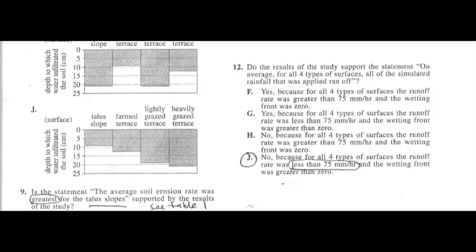Test 70A, Science Practice Problem number 12. Number 12 states, do the results of the study support the statement? On average, for all 4 surfaces, all of the simulated rainfall that was applied ran off. First thing we need to do is this. We need to keep in mind that they're looking for all of the rainfall. Did all of the rainfall run off? We need to find out how much rainfall they put on, and then compare the chart and see if it all came off.